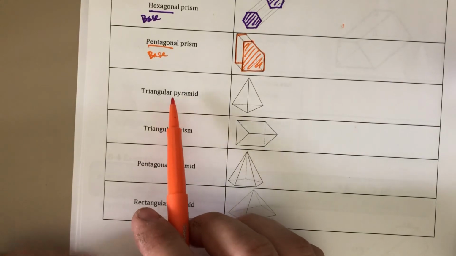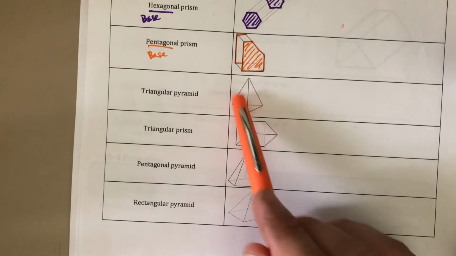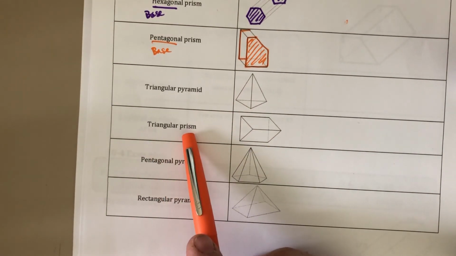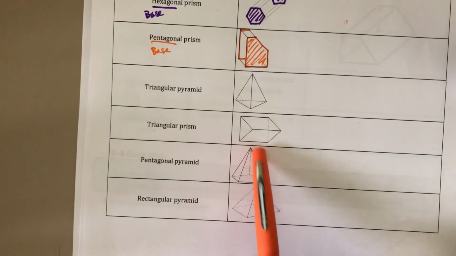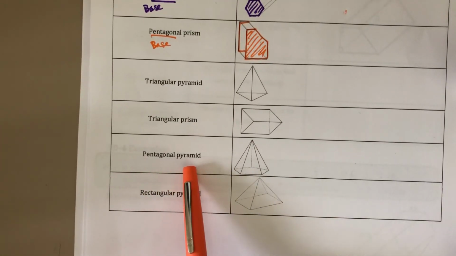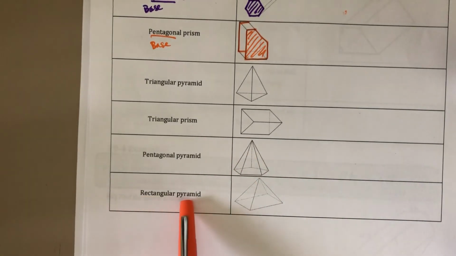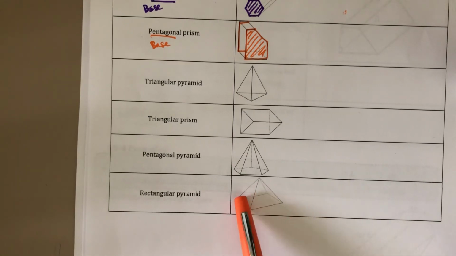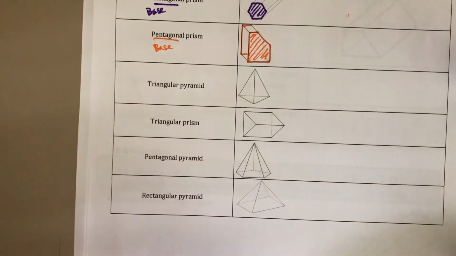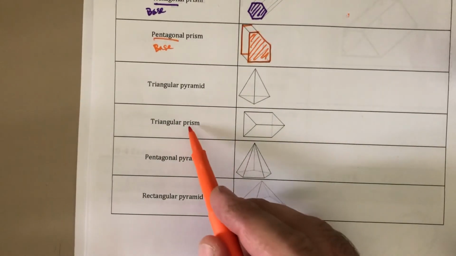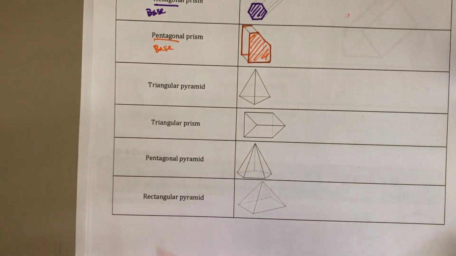A triangular pyramid. The base is a triangle, and they come together at a common vertex. Triangular prism, 2 triangles that are the bases that are congruent and parallel, connected by rectangles. Pentagonal pyramid, a pentagon base with triangles coming together at a common vertex. Rectangular pyramid, a rectangle base, triangular faces coming to a common vertex. So it's a matter of recognizing prism or pyramid and then naming the base. What is the base? All right, so following those definitions.